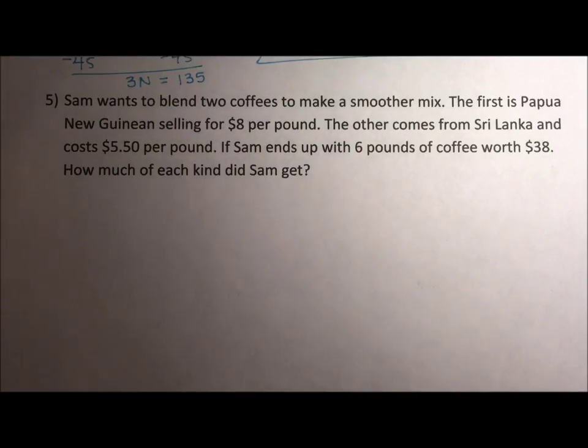My next problem is a more traditional mixture problem in that we are mixing two different kinds of coffee to make a better blend. It says Sam wants to blend two coffees to make a smoother mix. The first is Papua New Guinean coffee selling for $8 a pound. The other is from Sri Lanka and it's $5.50 a pound. If Sam ends up with 6 pounds of coffee worth $38, how much of each kind of coffee did Sam get to make her mix, or his mix, as the case may be?